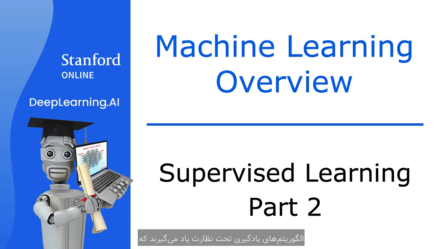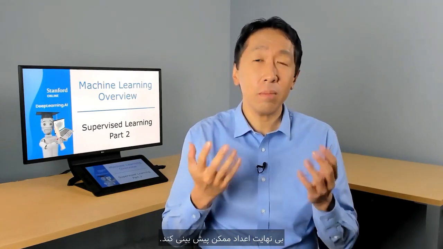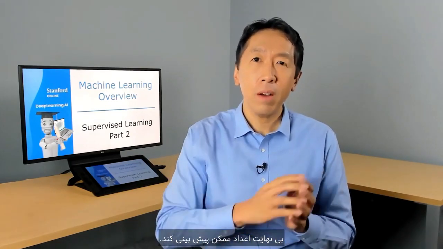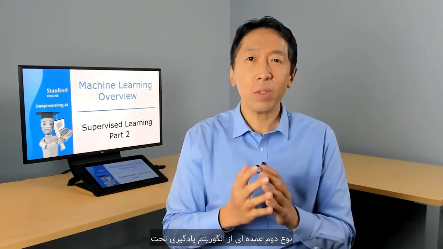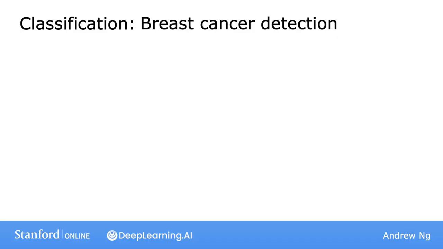So, supervised learning algorithms learn to predict input-output or X to Y mappings. And in the last video, you saw that regression algorithms, which is a type of supervised learning algorithm, learns to predict numbers out of infinitely many possible numbers. There's a second major type of supervised learning algorithm called a classification algorithm. Let's take a look at what this means.